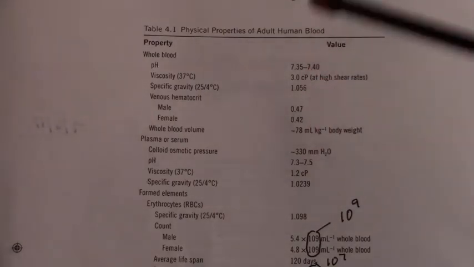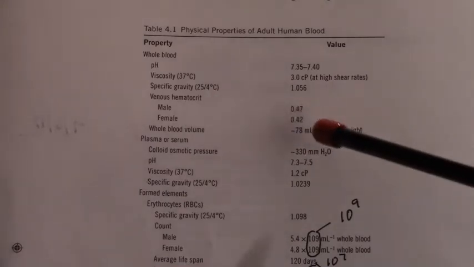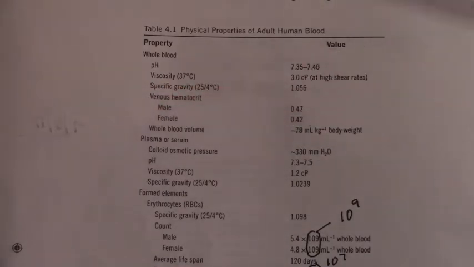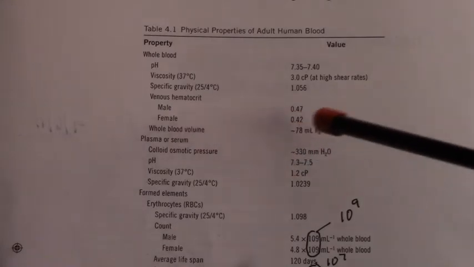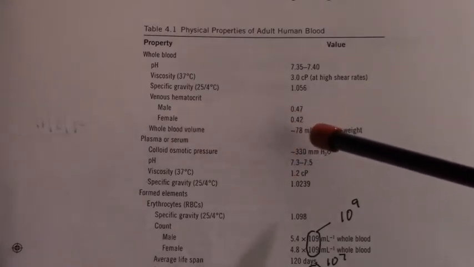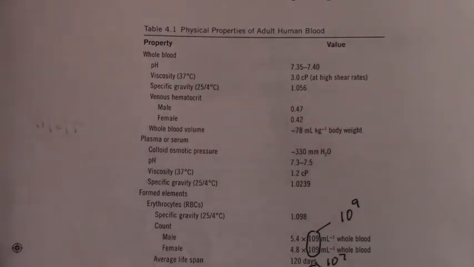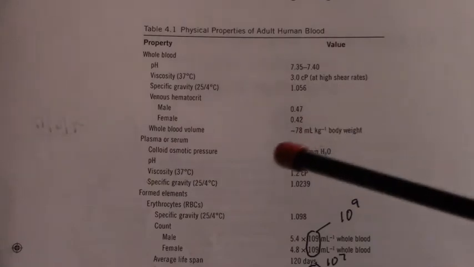Here's the specific gravity. Here's some hematocrits. Males tend to have a higher hematocrit than females because testosterone seems to have a significant effect on that. The whole blood volume is about 78 milliliters per kilogram, about 5 liters for the 70 kilogram standard human being.